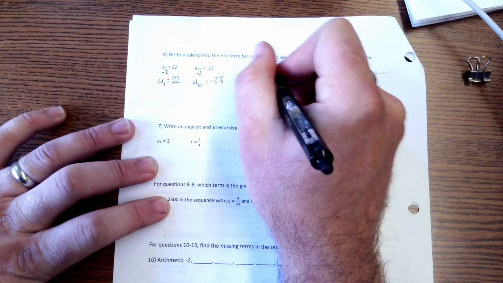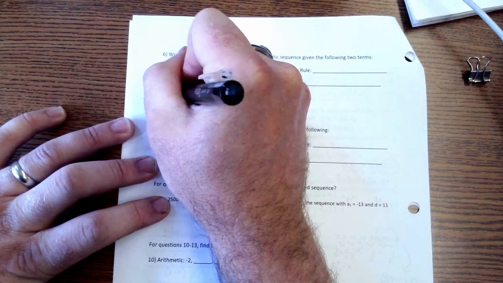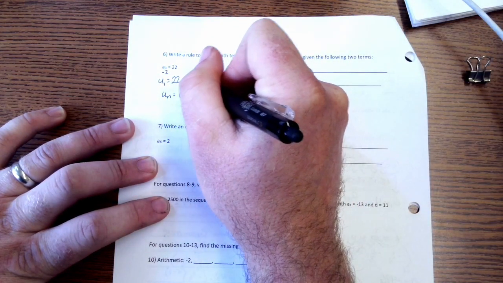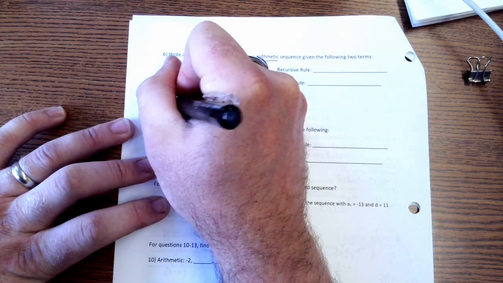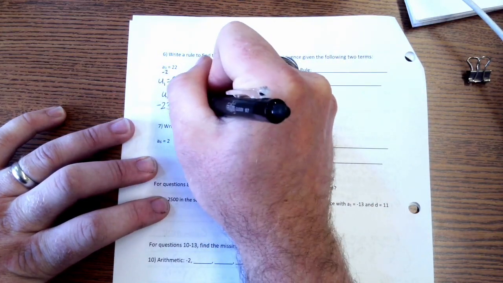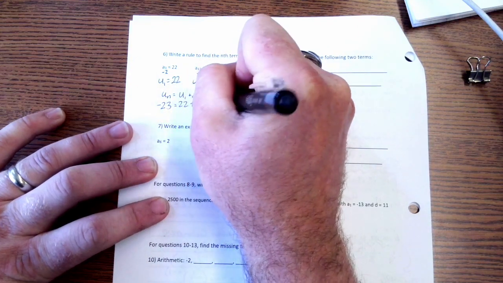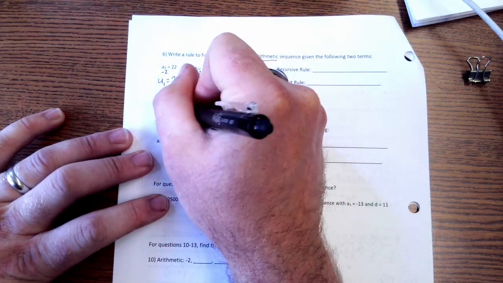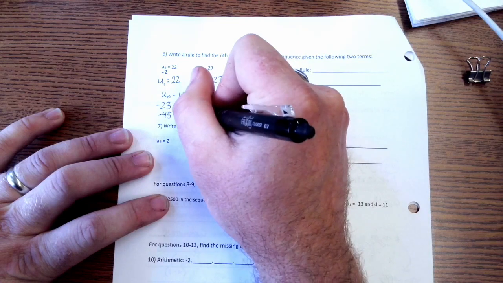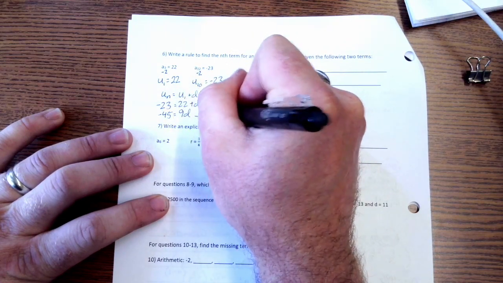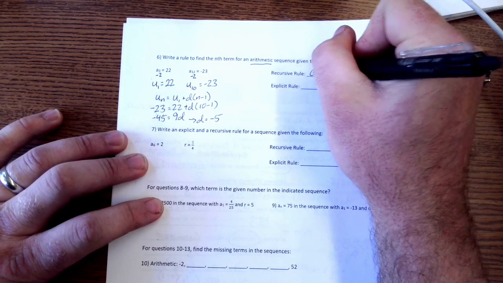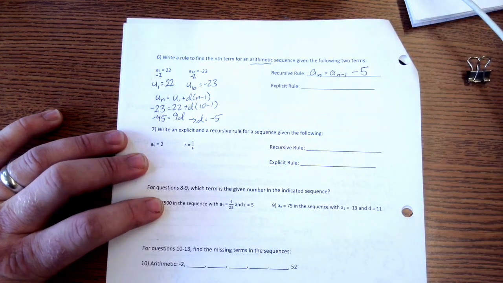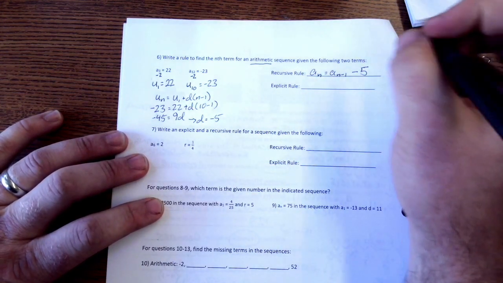So, again, it's arithmetic. So if u sub n equals u sub 1 plus d times n minus 1, then I'm going to use the 10 as the bigger number. So negative 23 equals 22 plus d times 10 minus 1. If we subtract 22 from both sides, we get negative 45 equals 10 minus 1 is 9d. And if we divide by 9, then we find that our common difference is negative 5. So the recursive rule then is that a sub n equals a sub n minus 1 minus 5. We could say plus a negative 5, but minus 5 is the most efficient way of writing that.